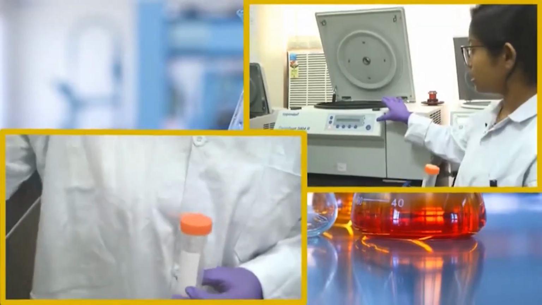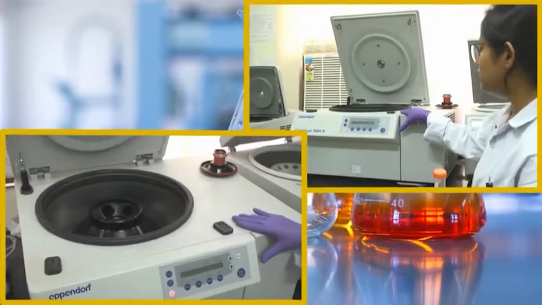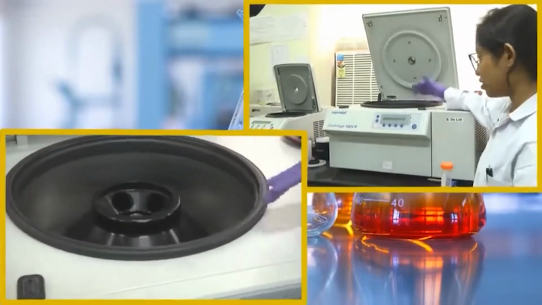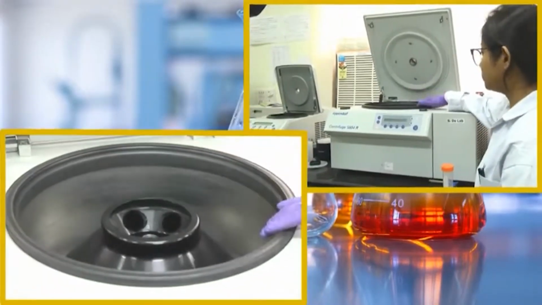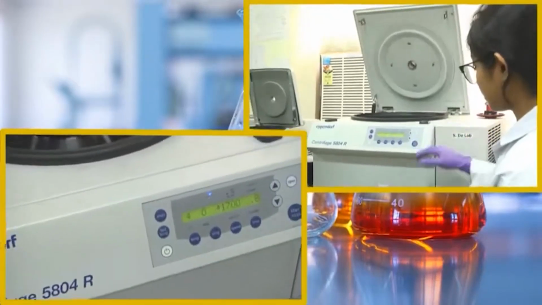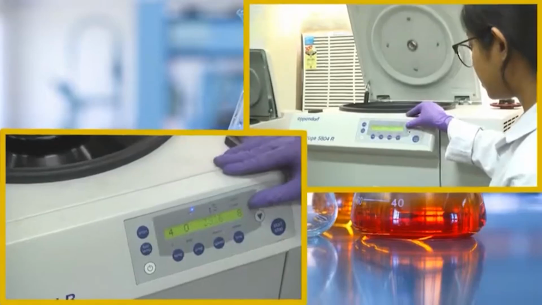So, we will use a big centrifuge machine for this, and this is a high speed rotor. This machine can have a low speed rotor as well as a high speed rotor. So, we will switch it on and we will make the speed highest.